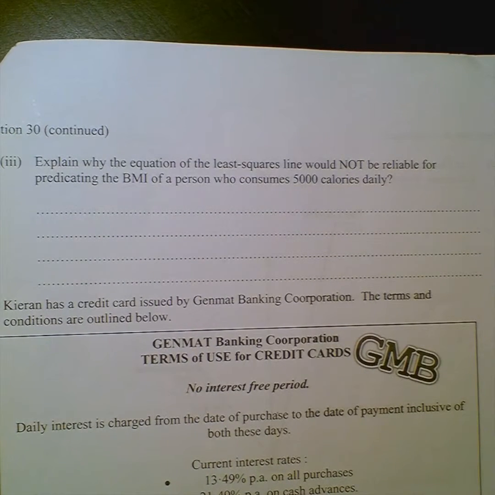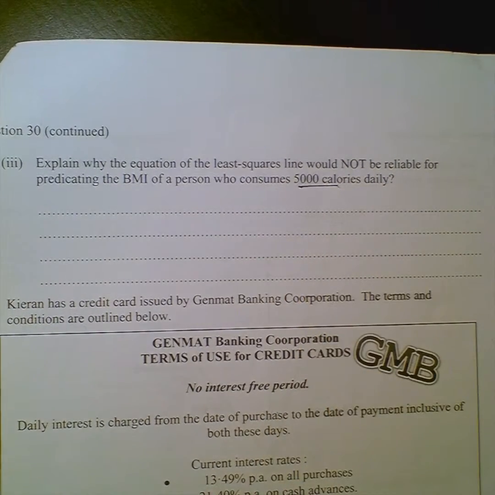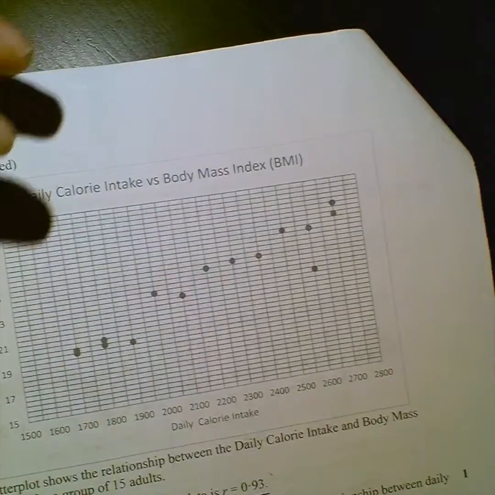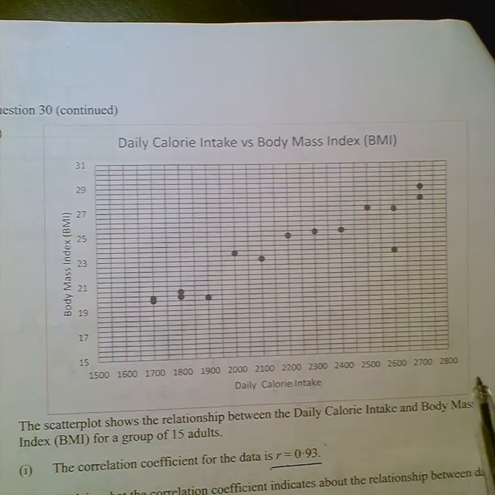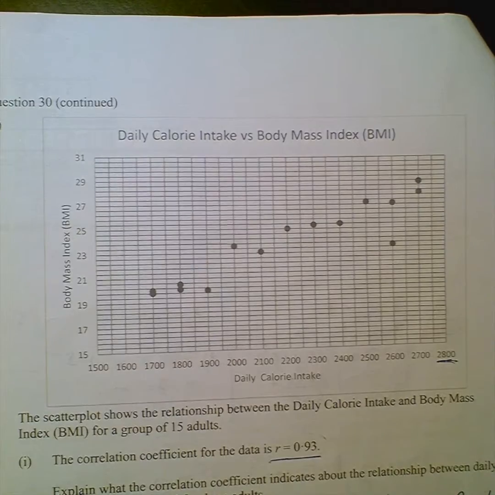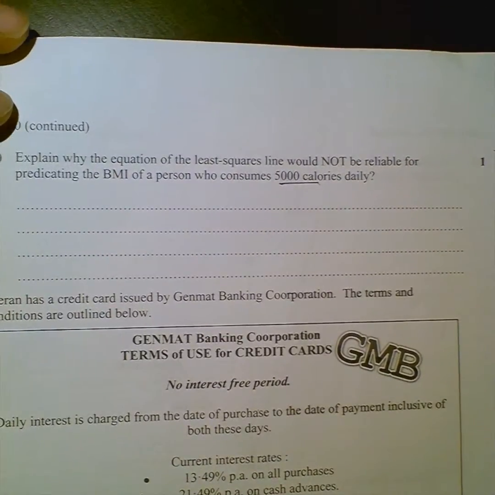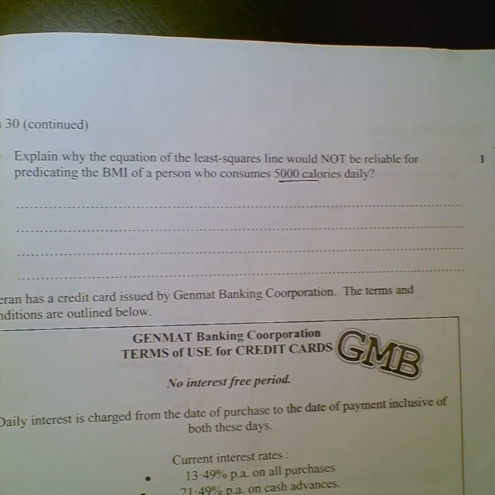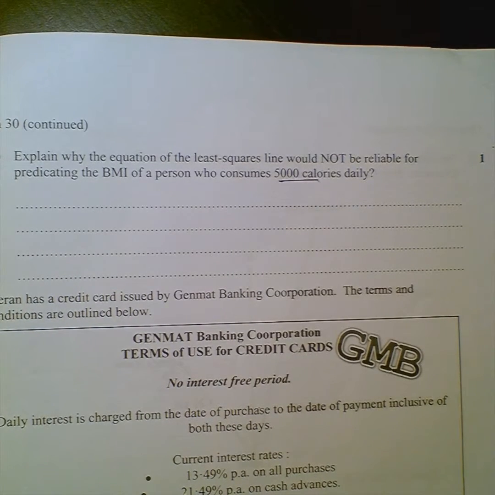Okay, so question 30b part 3: explain why the equation of the least squares line would not be reliable for predicting the BMI of a person who consumes 5,000 calories daily. Now, if you refer back to your graph, as you can see, it only goes up to 2,800. So the fact that you're nearly doubling the daily calorie intake in your equation, it's too much of an extrapolation. It's too far removed from the data that you've collected.